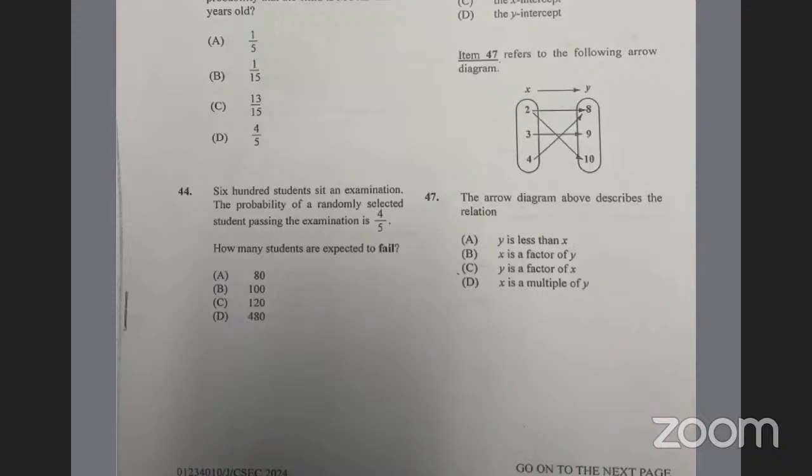The arrow diagram above represents the relationship what? 2 to 4, 2 to 10, 3 to 9, 4 to 8. Y is less than x? X is a factor of y here. Y is a factor of x, x is a multiple. So x is a factor of y.